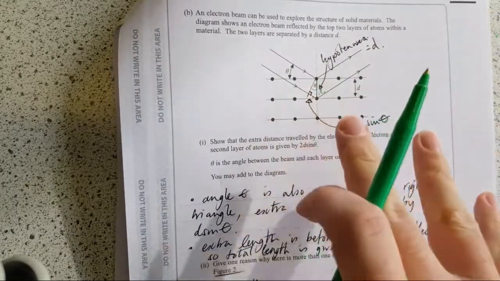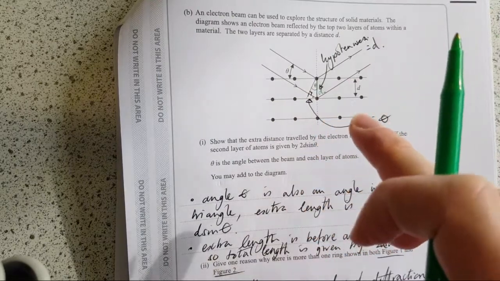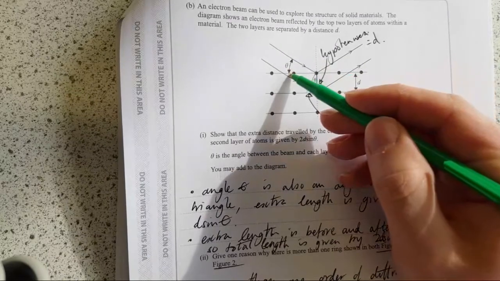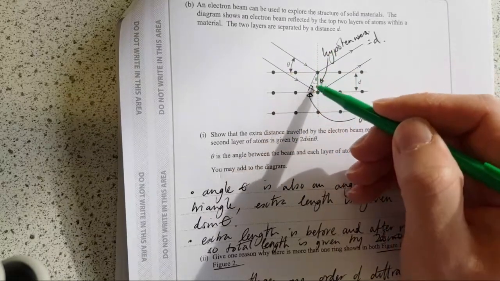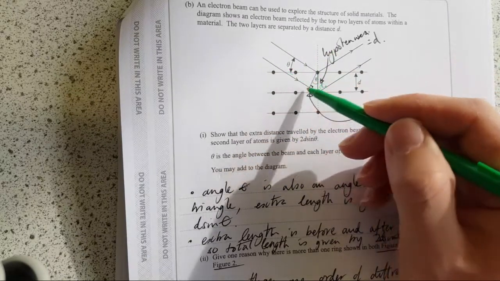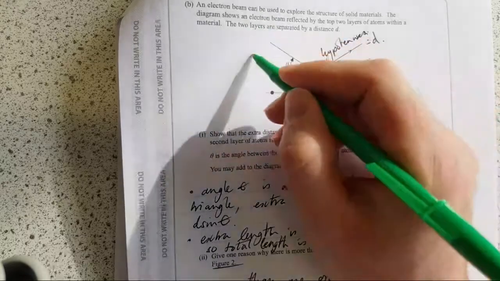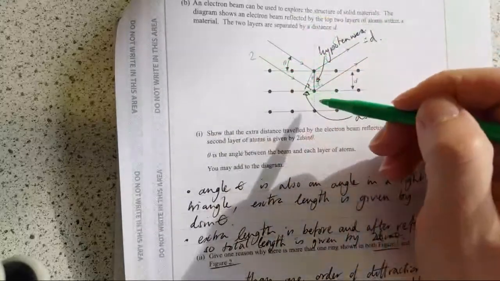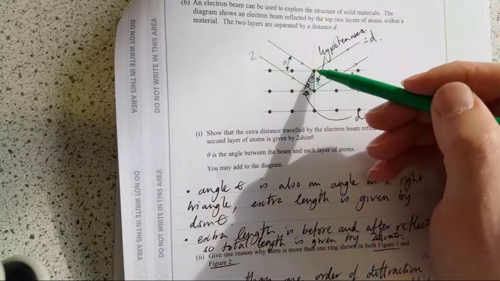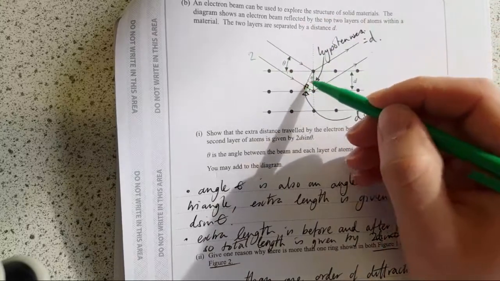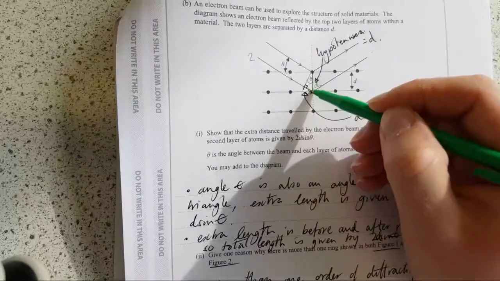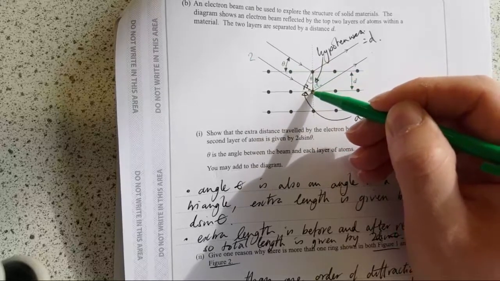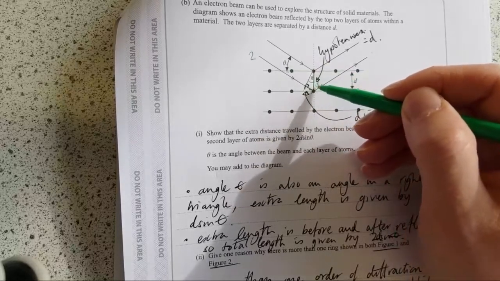Okay. As I said, this is pretty opaque, actually, how you get to this answer. But let's have a little think about what we've just drawn there. So you're told this angle here. You're not told anything about any angles in here, but if you think about the extra length that this second beam of electrons has gone as compared to the first one, you can see that that is part of a right angle triangle. And actually this angle theta is this angle theta in a right angle triangle. So this actually is just the opposite side in a right triangle.